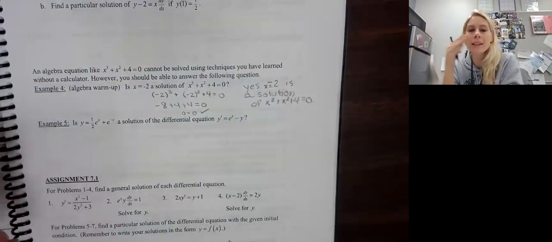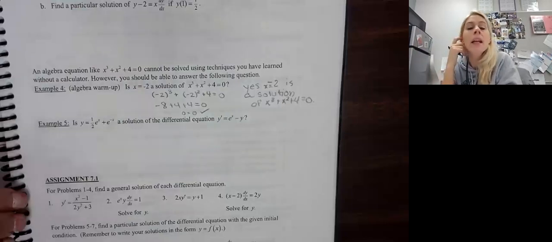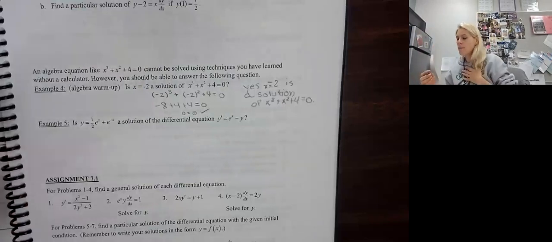So let's go to example 5. Is y equals 1/2 x e to the x plus e to the negative x a solution of the differential equation y prime equals e to the x minus y? This is not our separated differentiable, okay? The dx over dy stuff, or dy over dx, sorry.